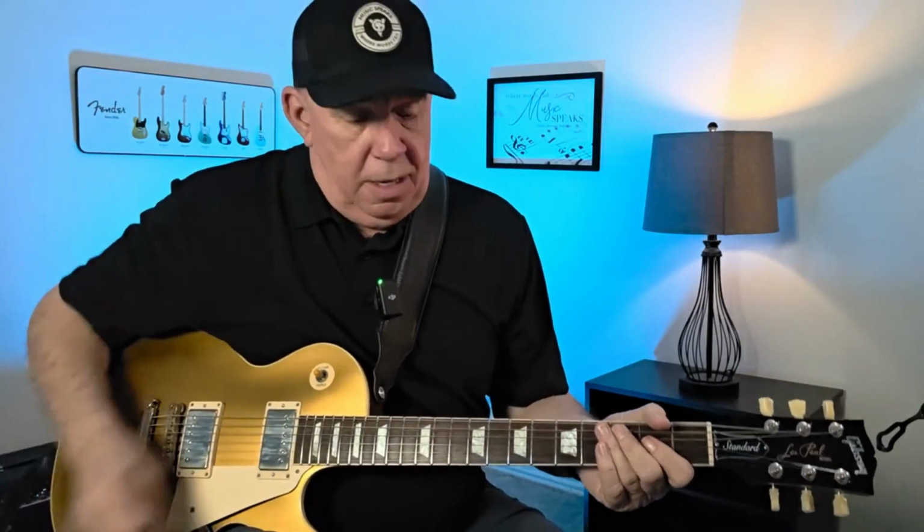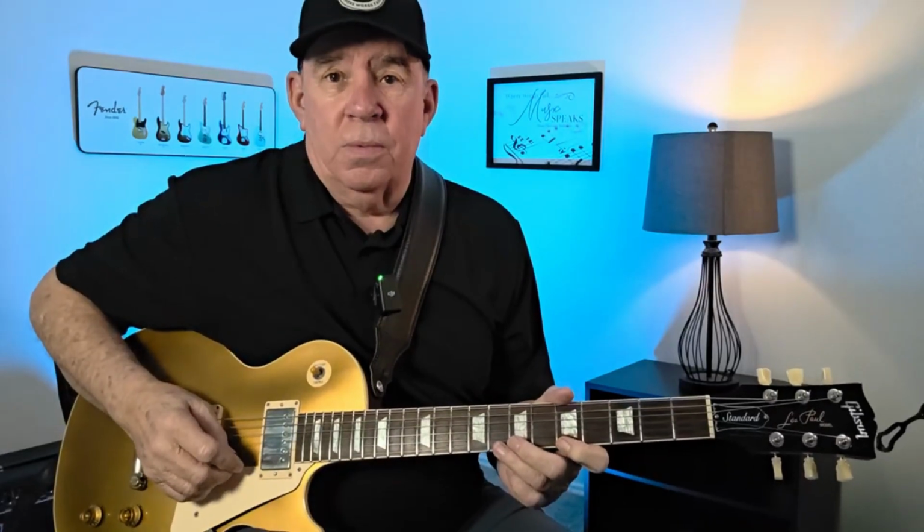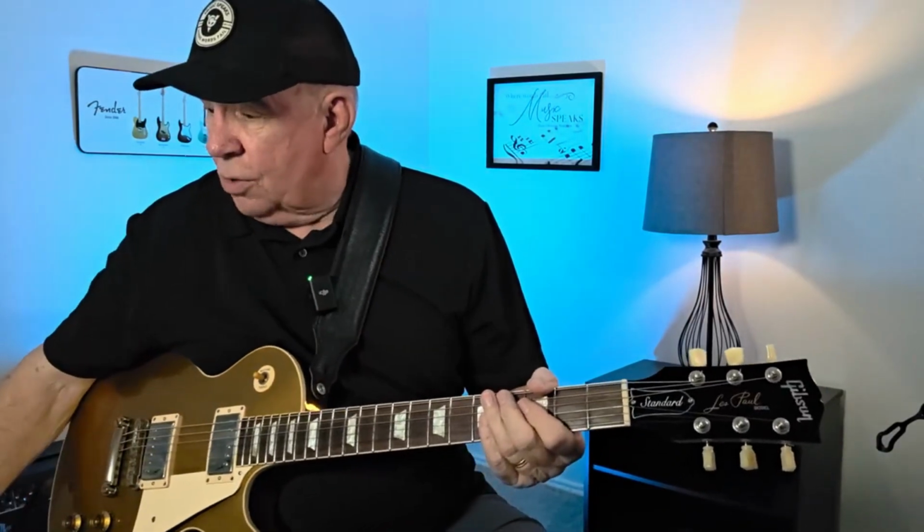Let's say you want to try maybe some repeating forms, licks that show you virtuosity. All that will work over C. Let's try that to start off that measure.